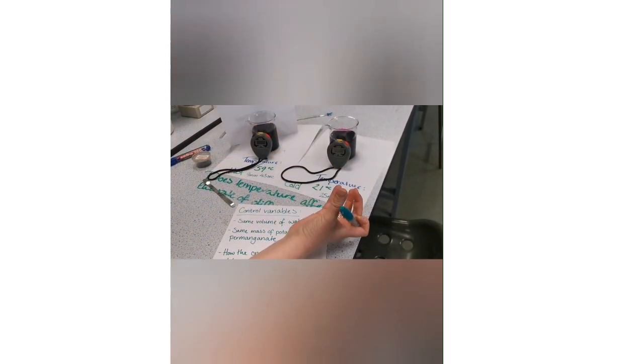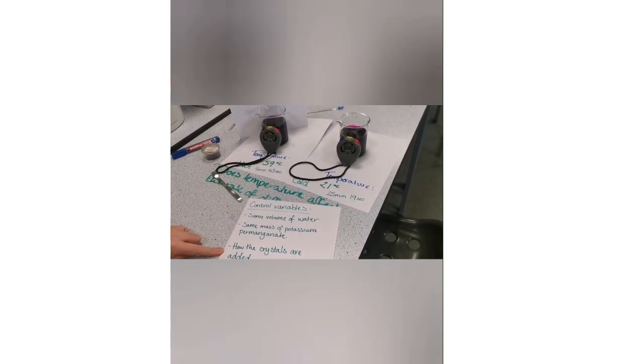Because let's say if you put one in gently and were very forceful with the other one, the forceful one may end up diffusing faster because you're making the water turbulent, you're making the particles move more. So here are some control variables. This is what should have been the case. We were very good with our same volume of water. It was a bit harder with the same mass of potassium permanganate, and how we added the crystals has definite room for improvement. Can you please evaluate this practical?